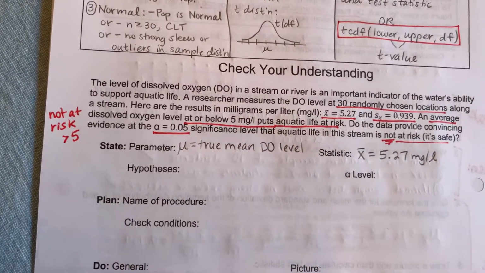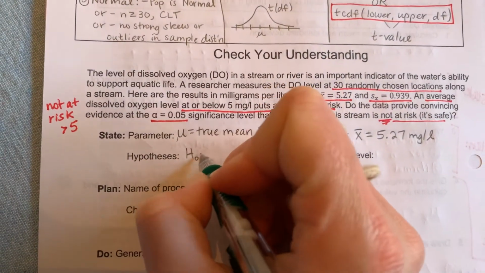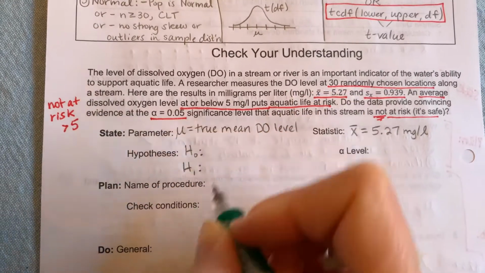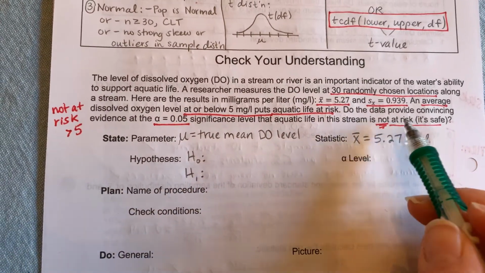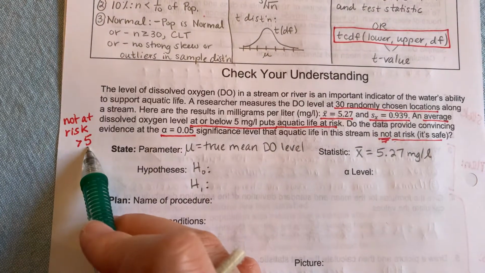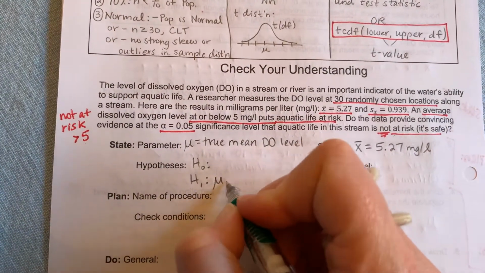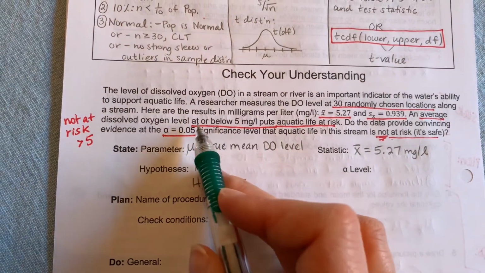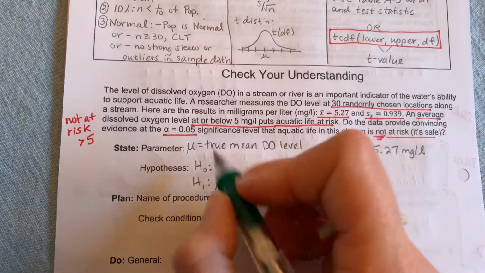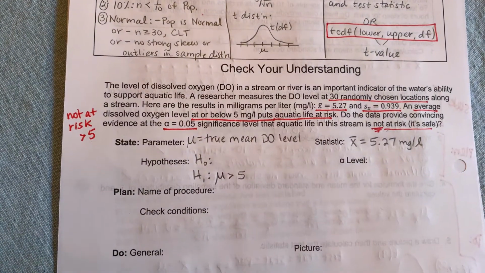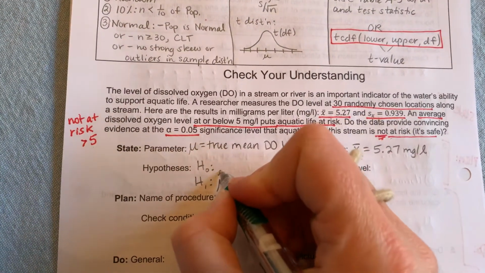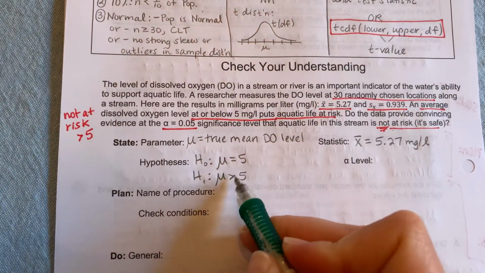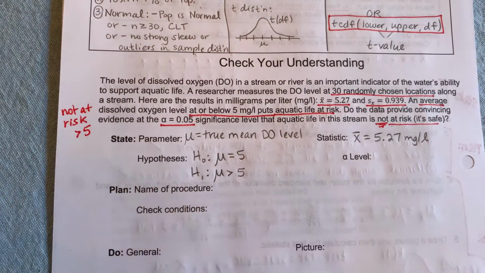Okay, so then my hypotheses, my null hypothesis and my alternative hypothesis. So I'm trying to see if I have convincing evidence that it's not at risk or that the mean is greater than 5. The average is greater than 5. Right, it's at risk if the mean is at or below 5 milligrams. So let's see, the highest we could be and still be at risk would be exactly equal to 5. So we're going to say mu is equal to 5, and then we're not at risk if we're greater than 5. That's what we're going to prove, so that's what we're choosing.